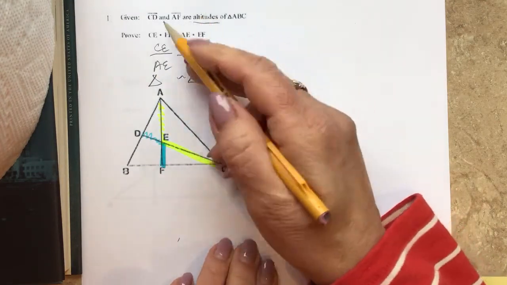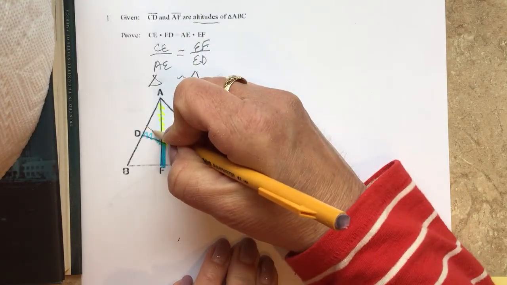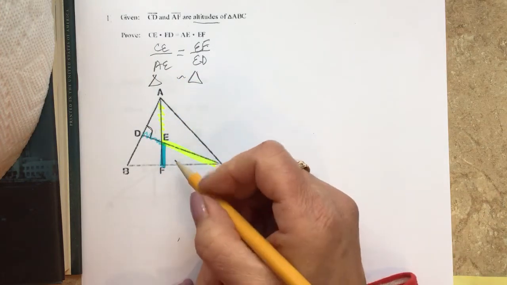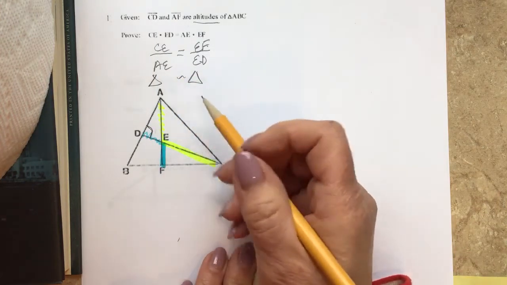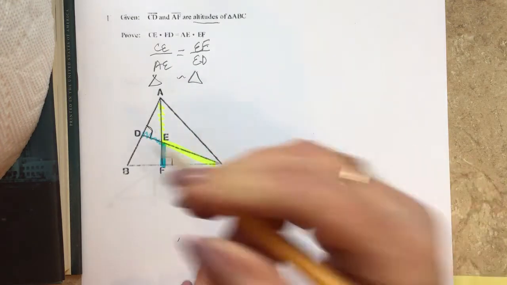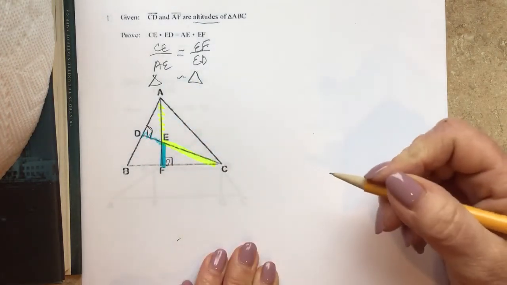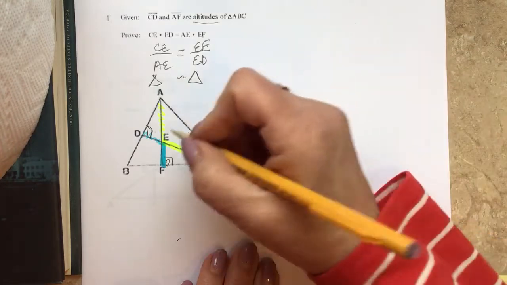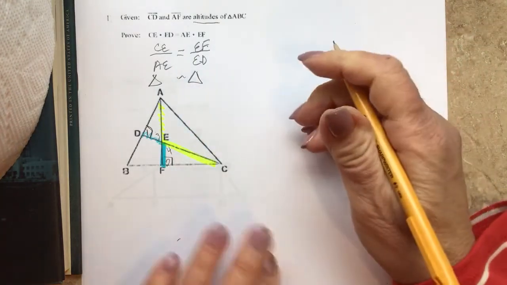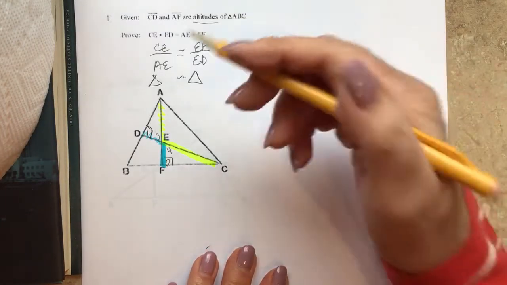All right, CD and AF are altitudes. So CD is an altitude. That gives us a right angle there because altitudes are perpendicular. And AF is also an altitude. There's my right angle for this one. So let's call those 1 and 2. We know we're going to need to say that those two are congruent to each other. Then we're going to have the vertical angles, 3 and 4. All right, so the triangles are going to be similar by angle, angle.